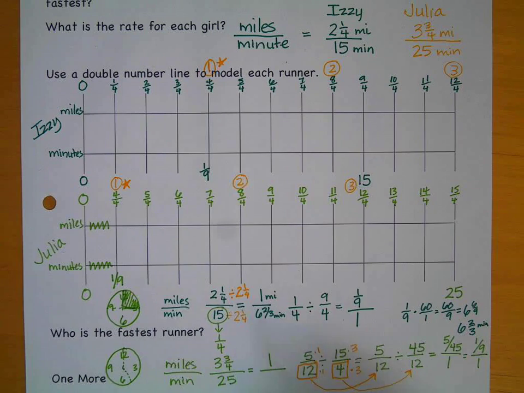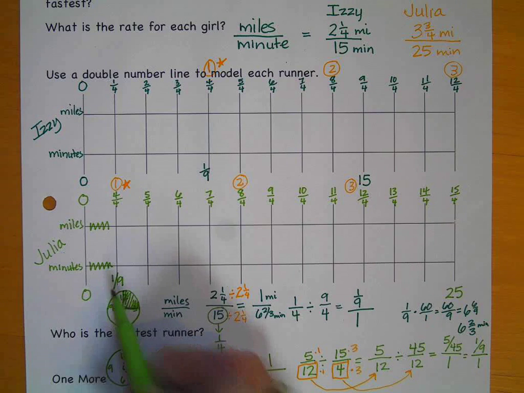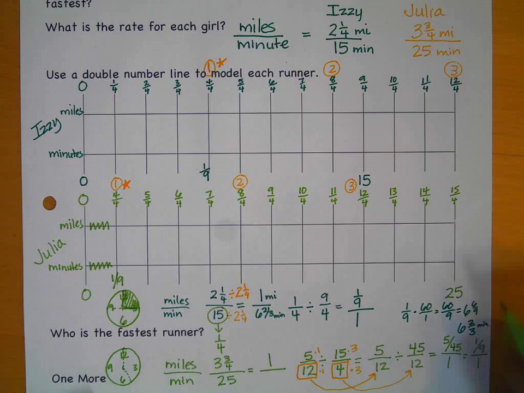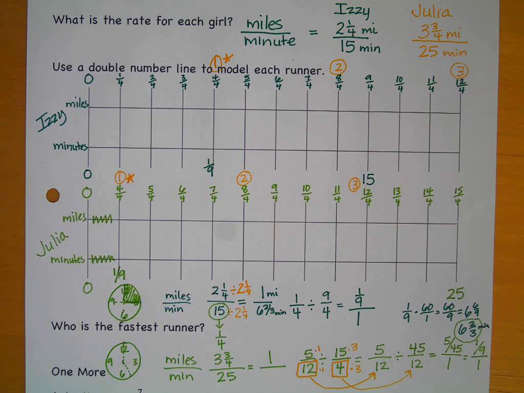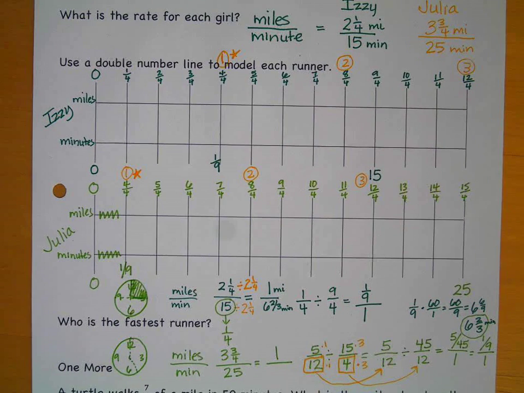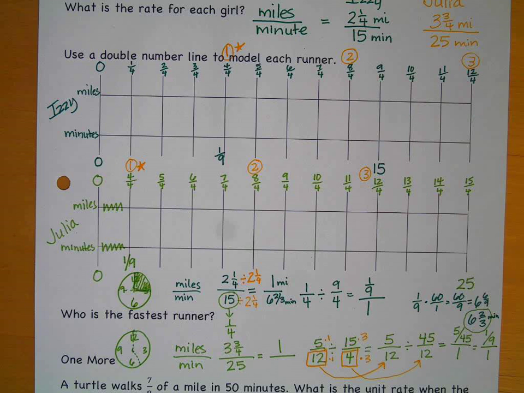We just proved that Julia can run 1 mile in 6 2/3 minutes, because look, this was 1/9 up here, this is 1/9 down here. 1/9 is the exact same, so they both can run the same distance in the same amount of time. So we had to answer the question.